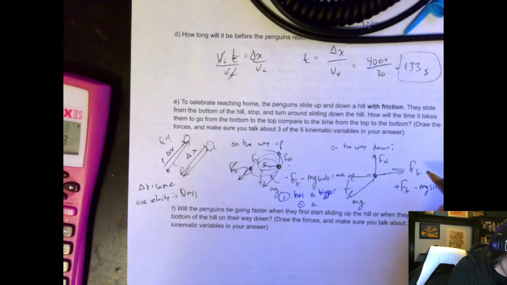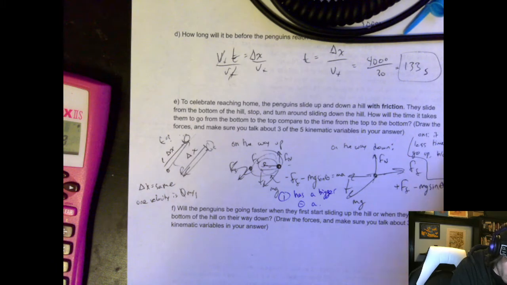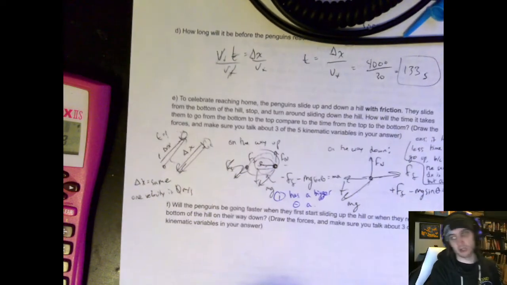So the answer: it takes less time to go up because one velocity is the same. The displacement is the same. But the acceleration for the first one is bigger than the acceleration for the second one. So the time is smaller.